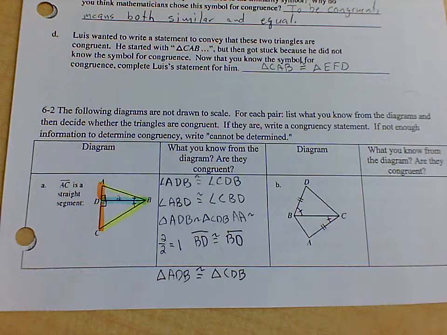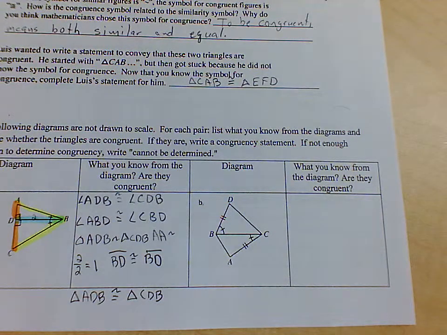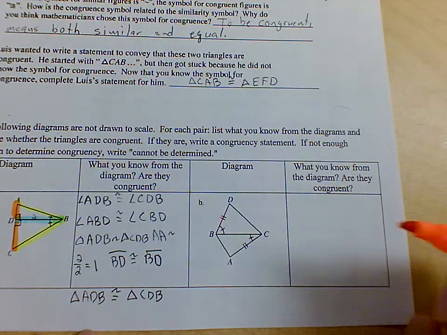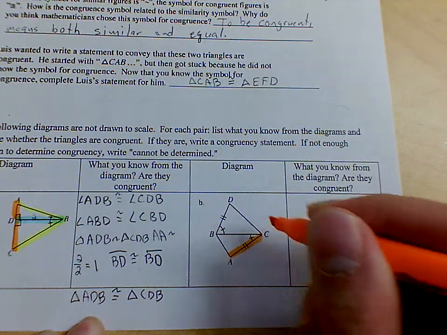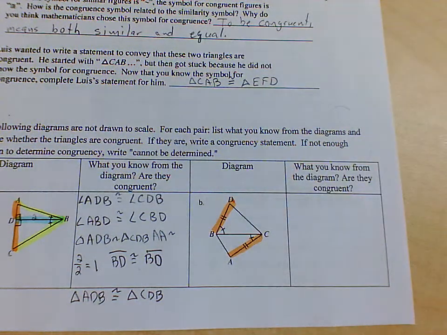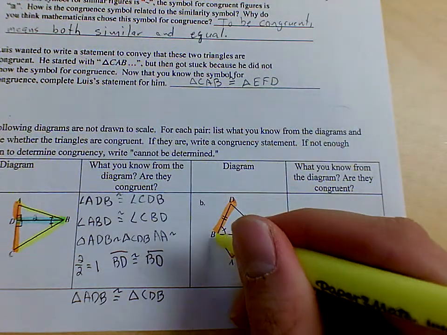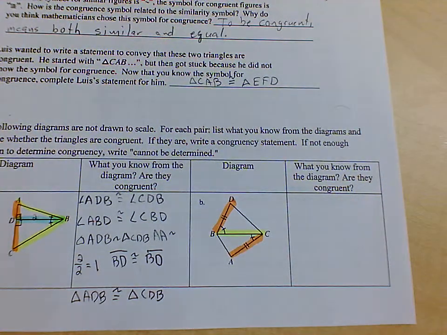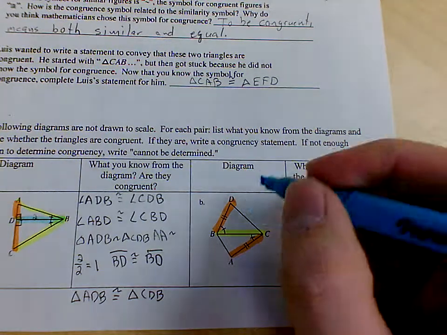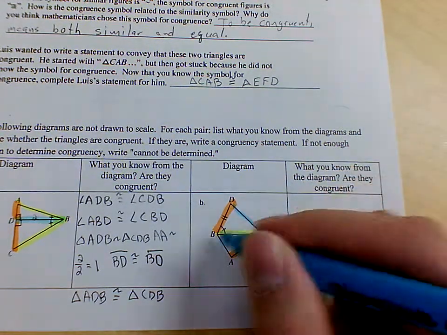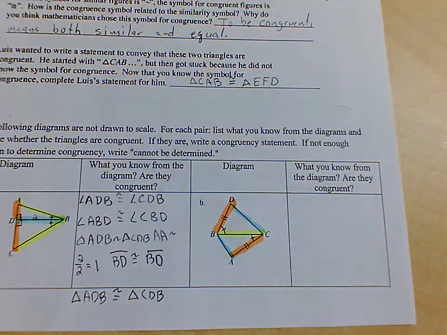All right, next problem, letter B here. Let's match up corresponding sides. Well, I know that AC and BD are congruent, so those must be corresponding. So AC and BD. What side is BC corresponding with? Well, BC is congruent to itself through the reflexive property, which leaves one side left. That leaves DC and BA. So DC must correspond to BA.